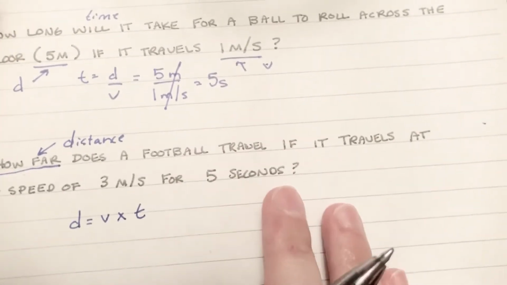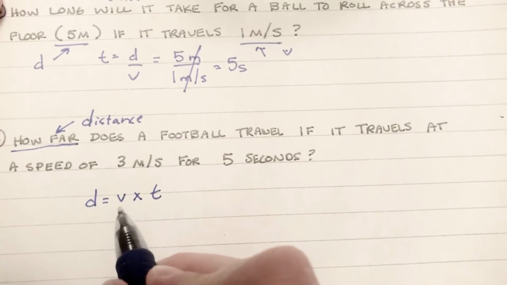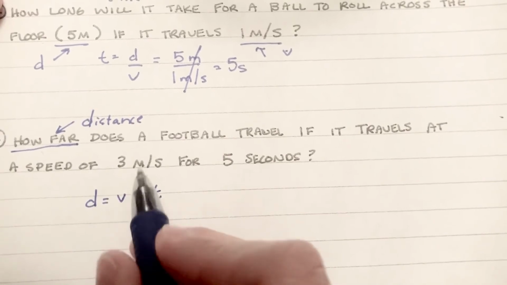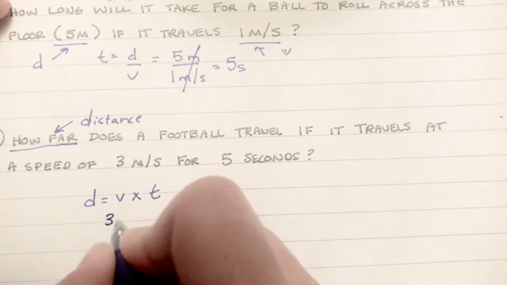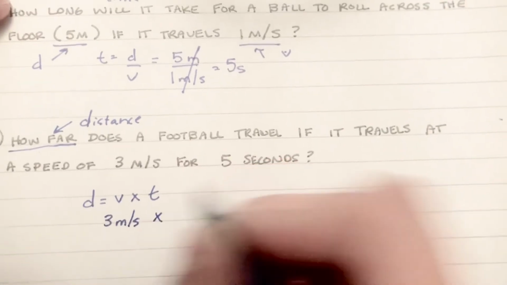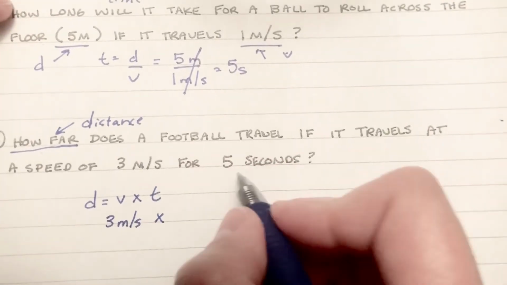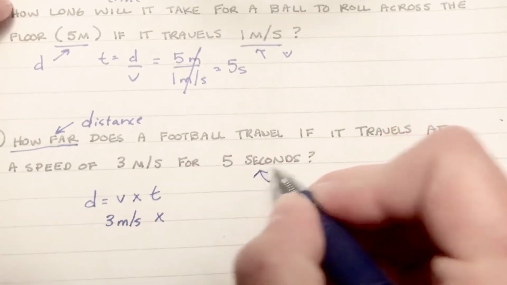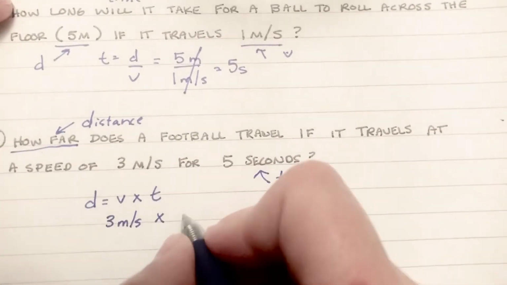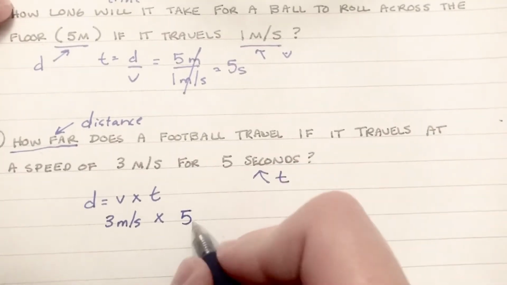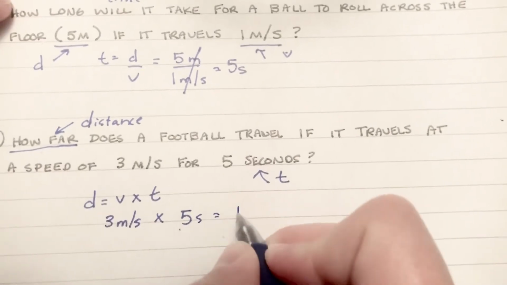And here, remember this can also represent speed or velocity. So here we have a speed of 3 meters per second. Makes it easy for you because it goes ahead and tells you in the problem that it's speed. And then we have 5 seconds, so this right here is going to be time. And we're going to multiply these two together, and 3 times 5 equals 15.